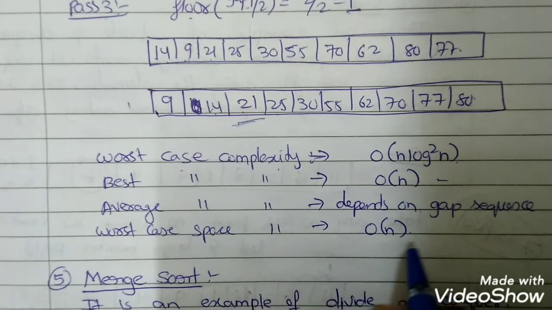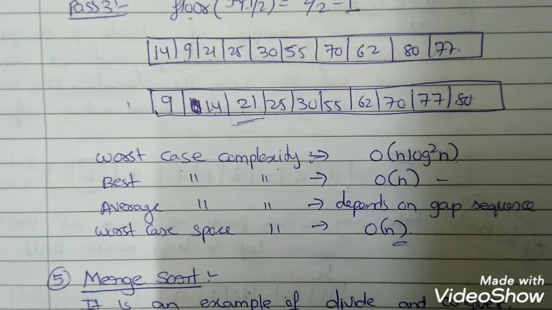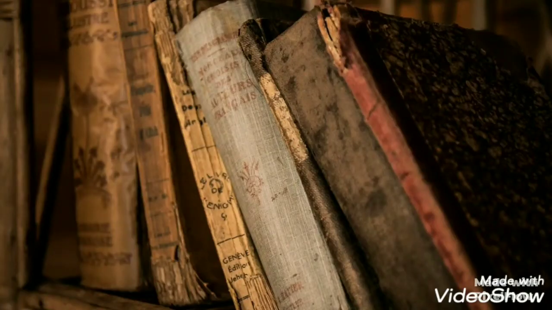And this is how we have to solve shell sort. The worst case time complexity of shell sort is n log squared n. Best case complexity is n. Average case complexity depends on the gap sequence. The average case complexity mainly depends upon the gap sequence of shell sort, and worst case space complexity is n. Thank you.